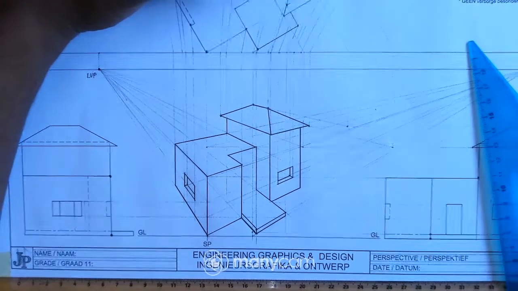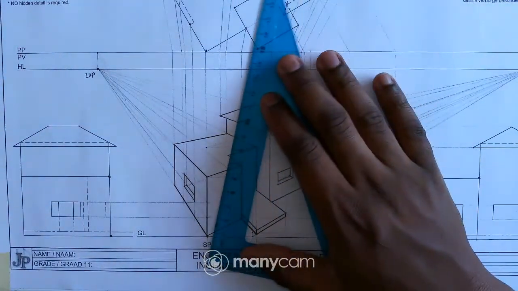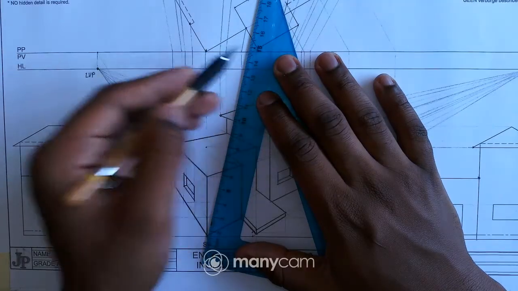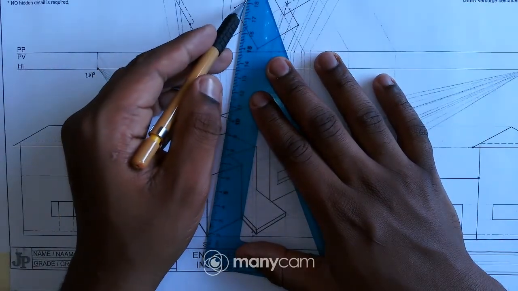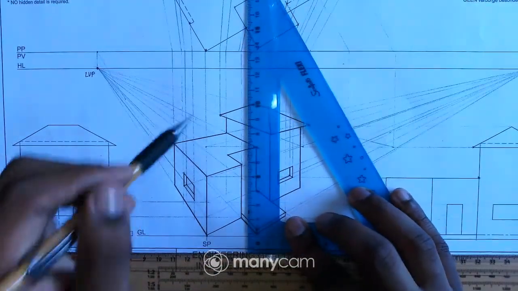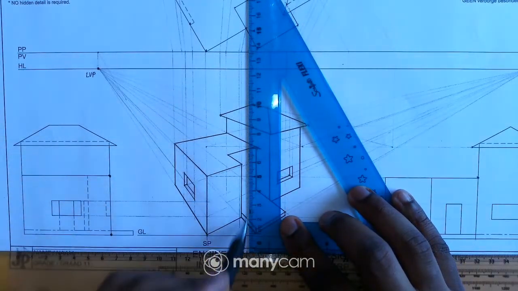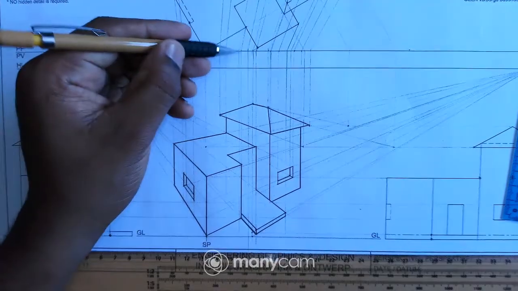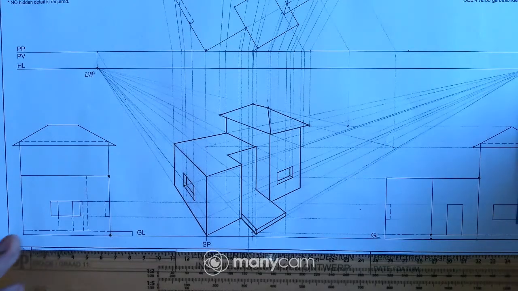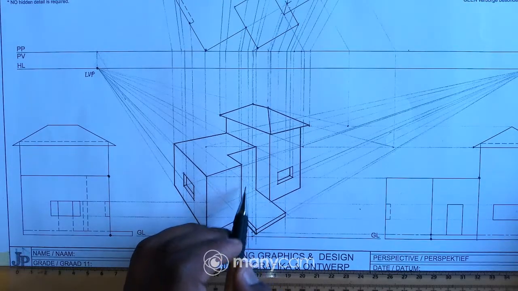So now let me try and draw this opening, this door. I'll project those 2 points to the SP like that, and draw 2 vertical lines. I have to draw those 2 points down, so those 2 lines are around there. Now I have to try and get the height of the door somewhere there.